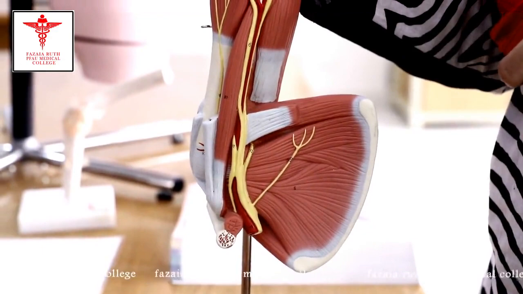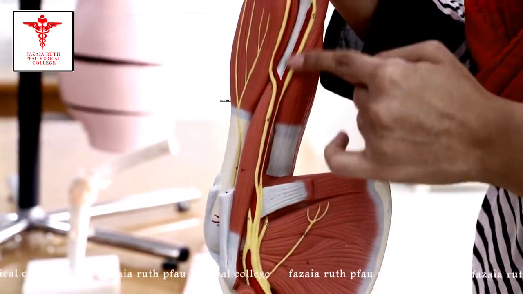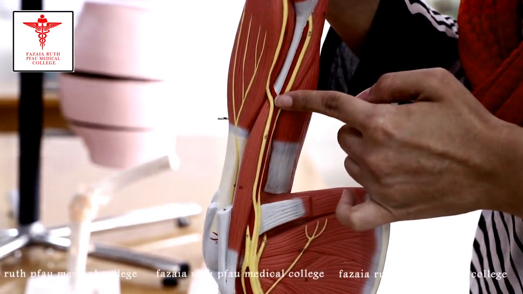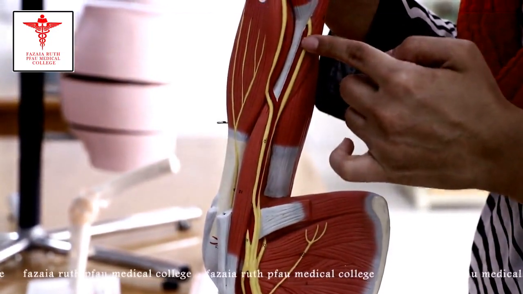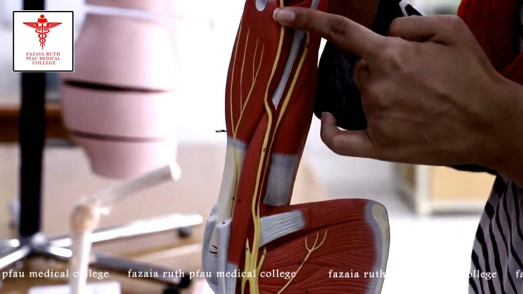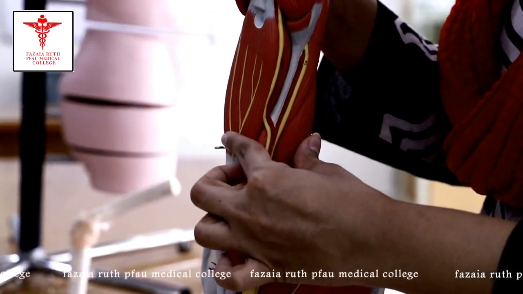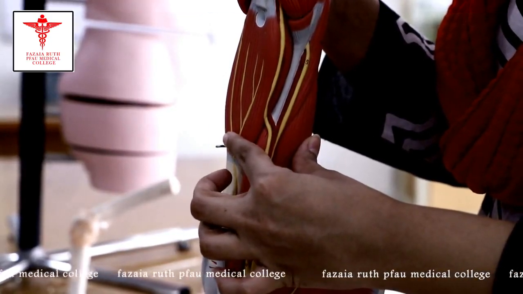Also in the anterior compartment, we can see two nerves and an artery dividing into two. This is the brachial artery dividing into radial and the ulnar arteries. This is the ulnar nerve. This is the median nerve. This is forming the cubital fossa, which is a triangular shaped structure.